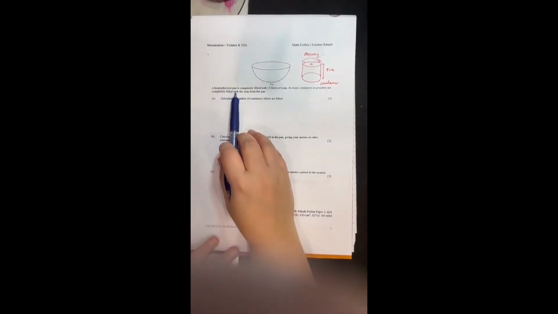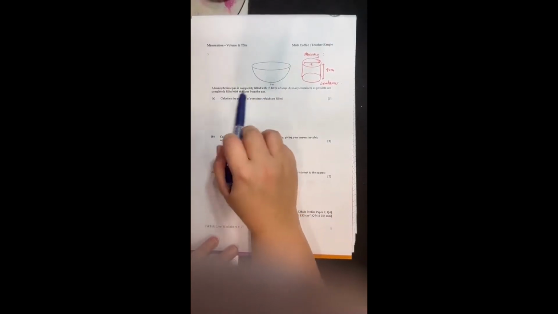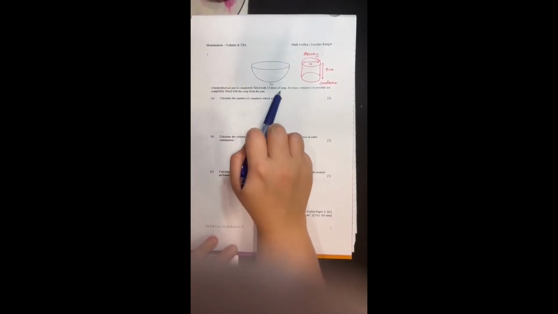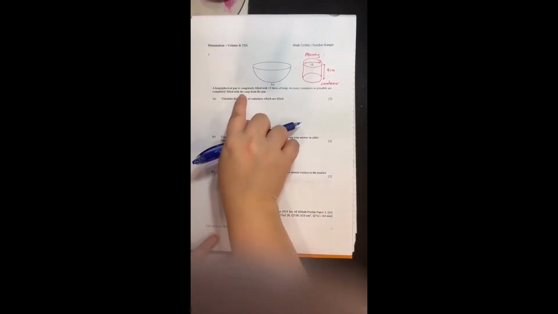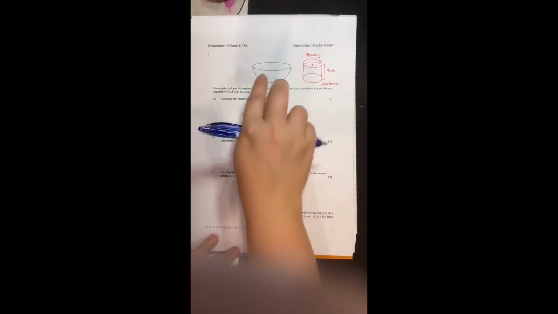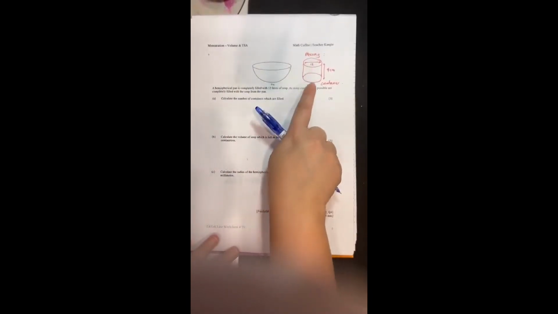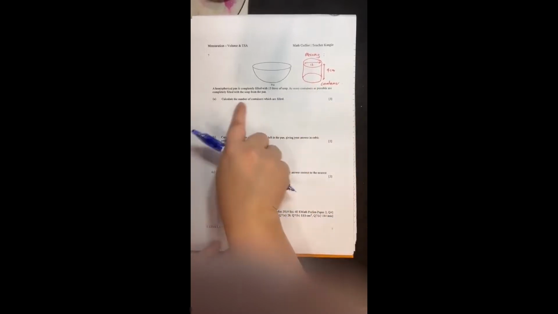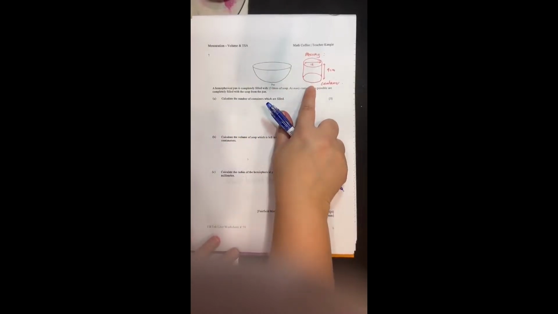A hemisphere pan is completely filled with 13 liters of soup. As many containers as possible are completely filled with the soup from the pan. So you're going to pour the soup into the containers, and they're asking how many containers can be filled up with your 13 liters of soup. The first thing is I need to find out the volume of the container.